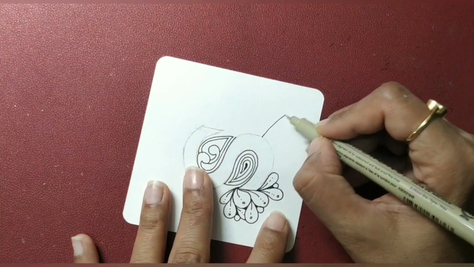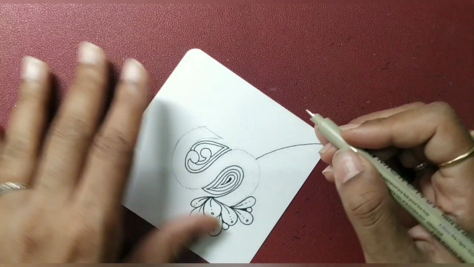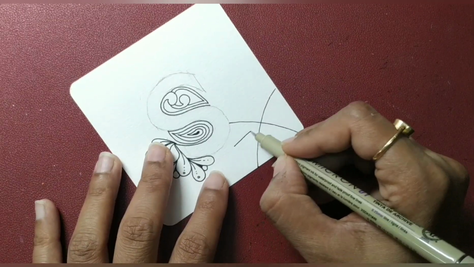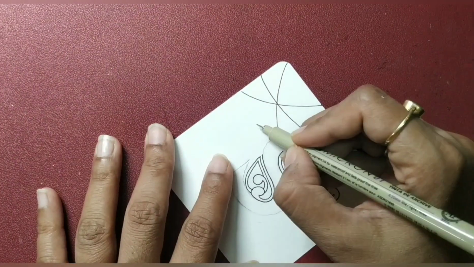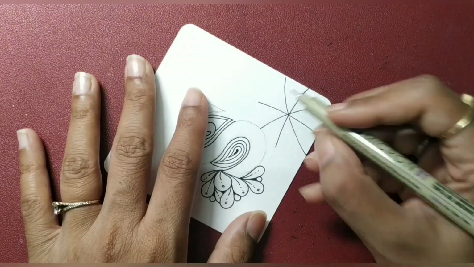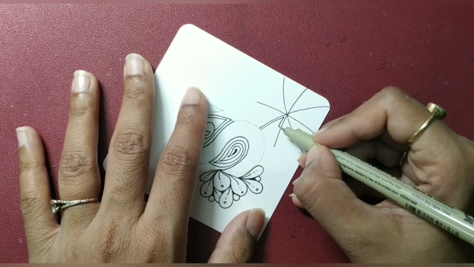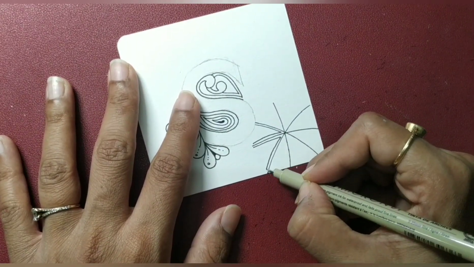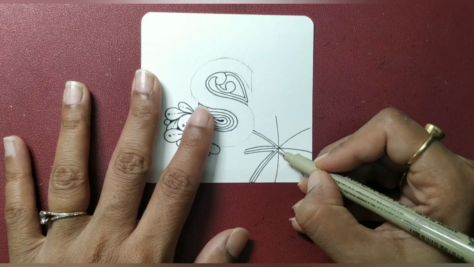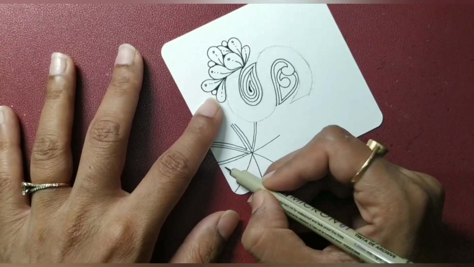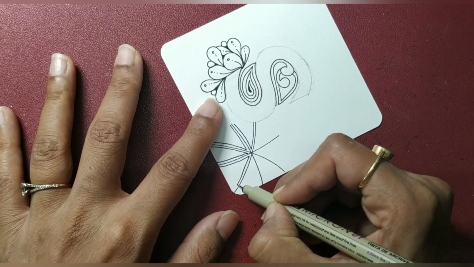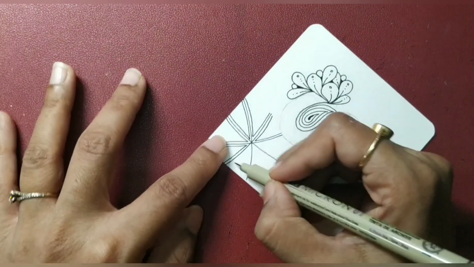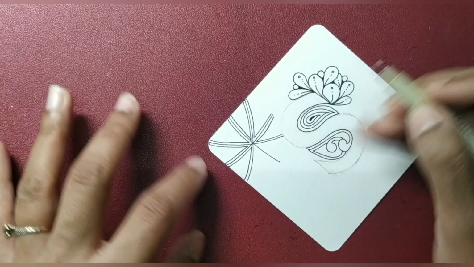Now let us add a tangle called Exorus, or you can add droop. There are so many tangles that you can go with. Yeah, so let's see, we'll probably add some droop, right? So I've drawn some lines crossing each other, and then I'm auraing each of the V shapes inside, preparing my lines for the tangle droop.